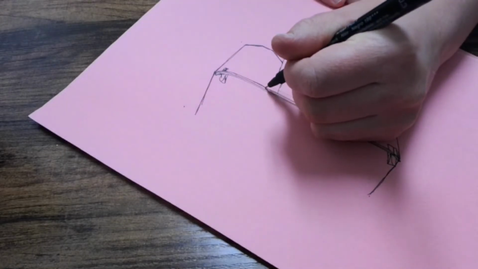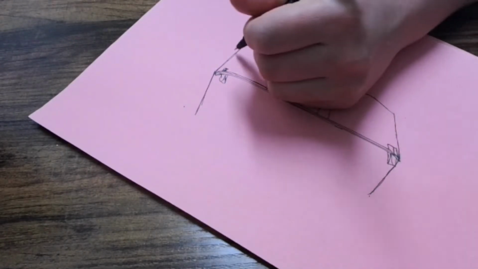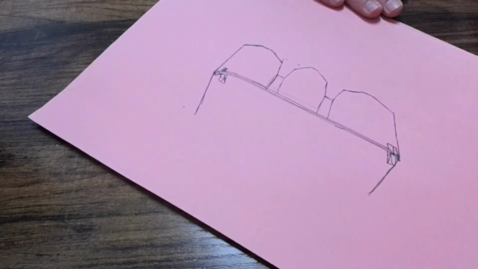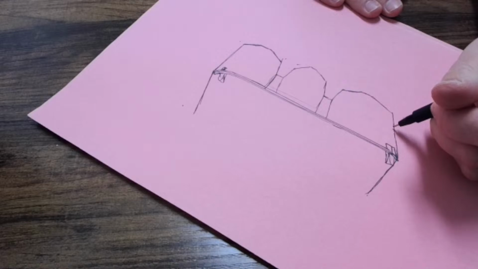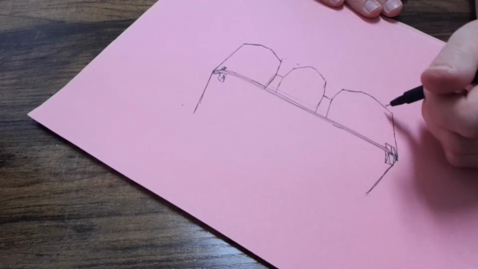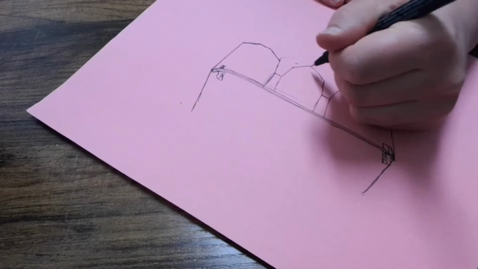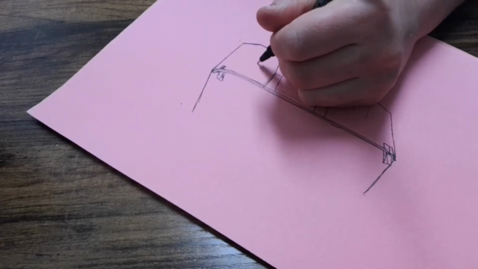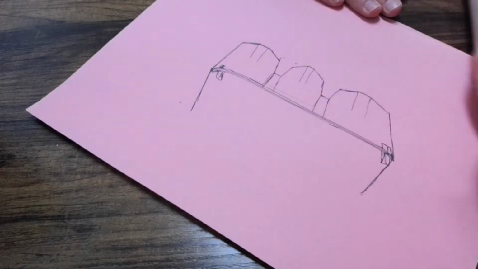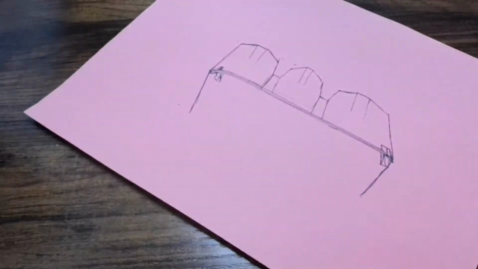Because it's like it's cradling an egg almost. There we go. So that's what these are. And then there's like lines right here. Again, I think it's to help cradle the egg. And they don't exist anywhere else.